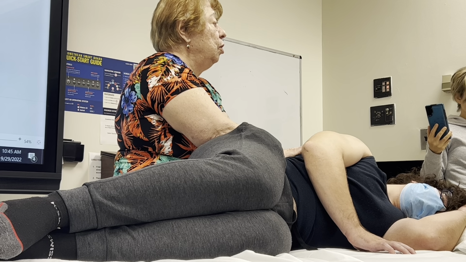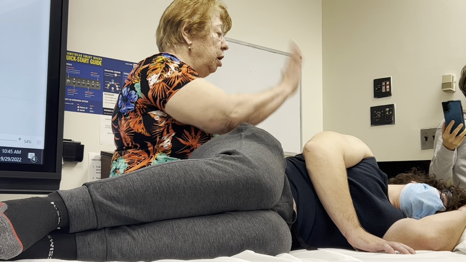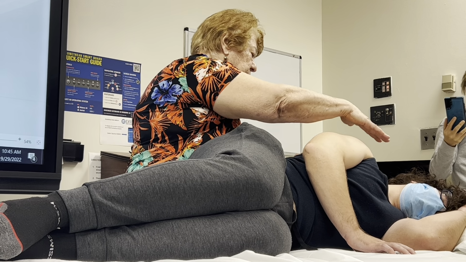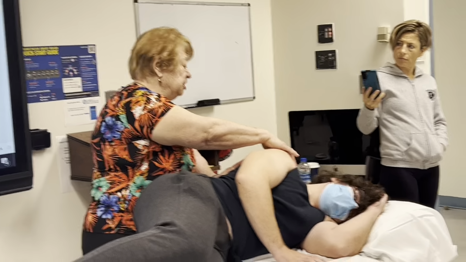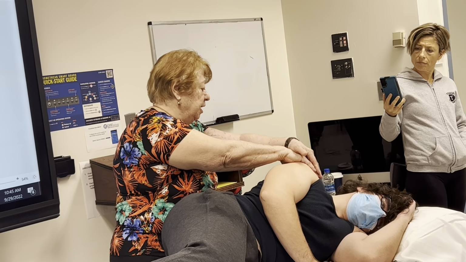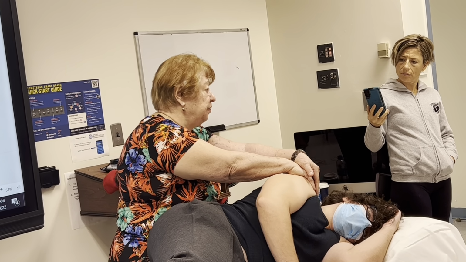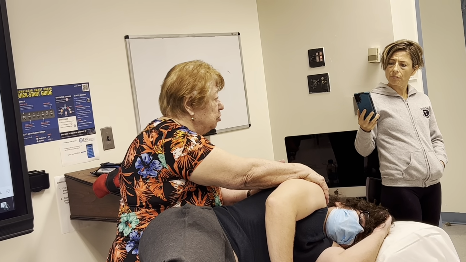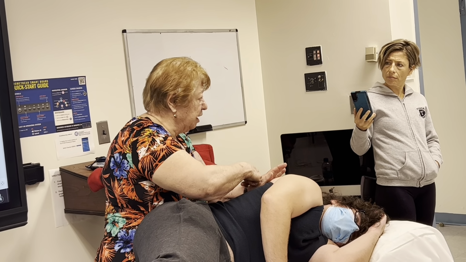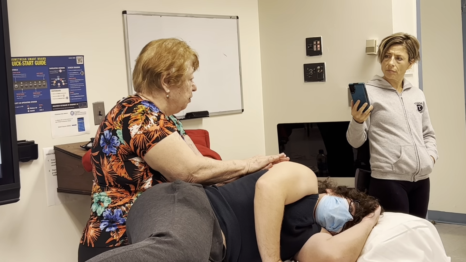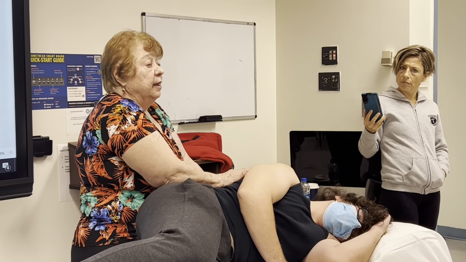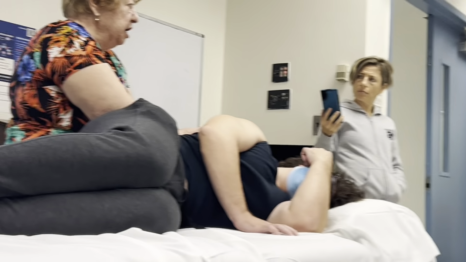Can you just say where your hands are? One hand is over the AC joint, essentially, and the other hand's on top of it. And then when you move it? And then my hand comes down to the inferior angle of the scapula, and my other hand's on top of it. Now, big, big, big beginner mistake.